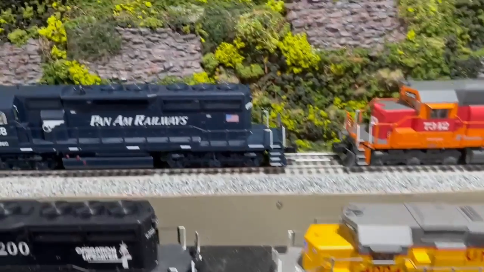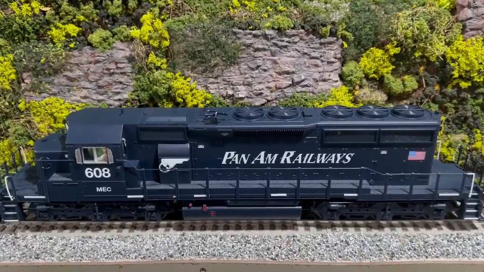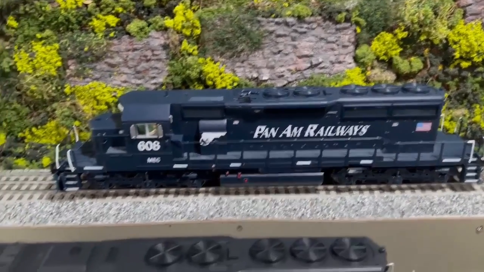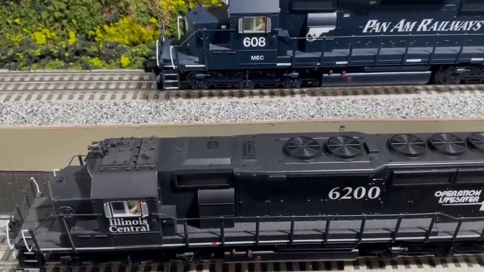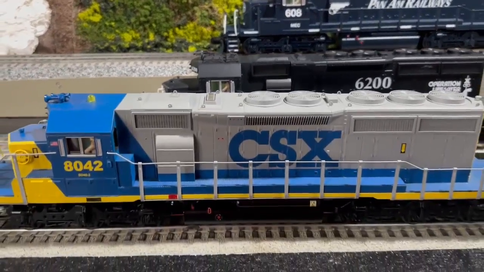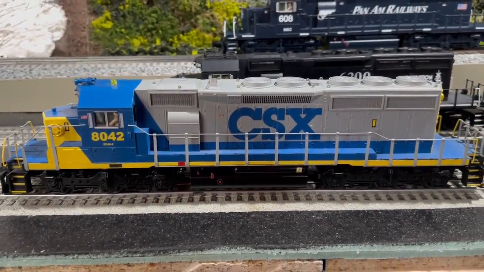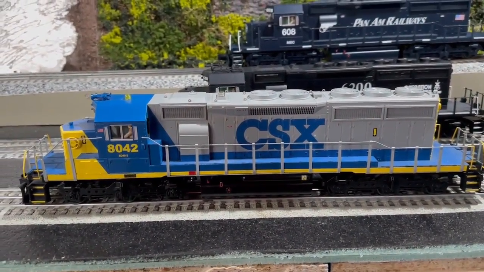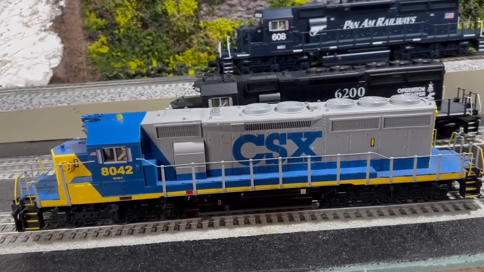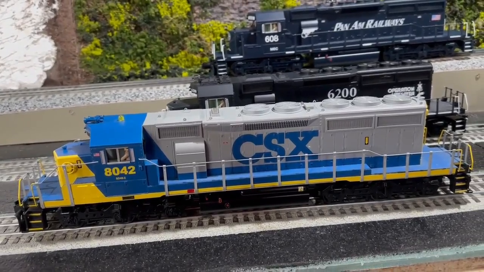And then jumping back here, this is an Atlas Premier SD40-2. That's a Protosound 3 unit. And then this is an MTH SD40-2 with Protosound 3. And this is an MTH SD40-2 with Protosound 2 from the 5-volt era. So let's just hop over these guys real quick and kind of go through some of the differences.